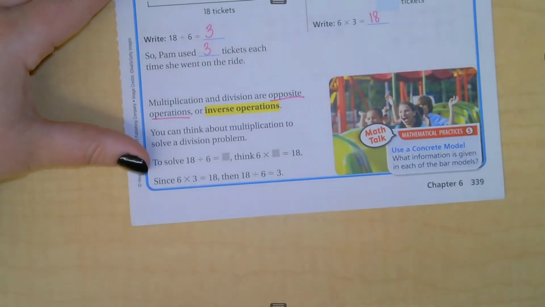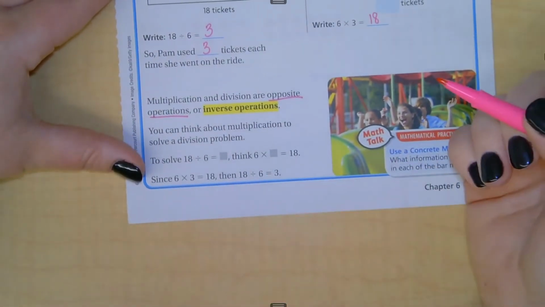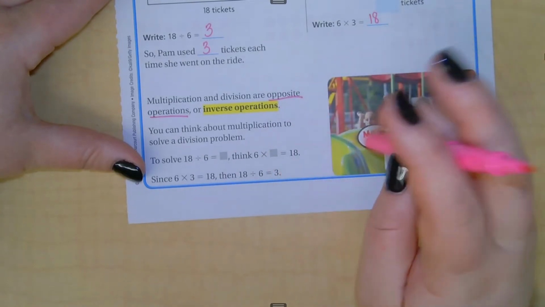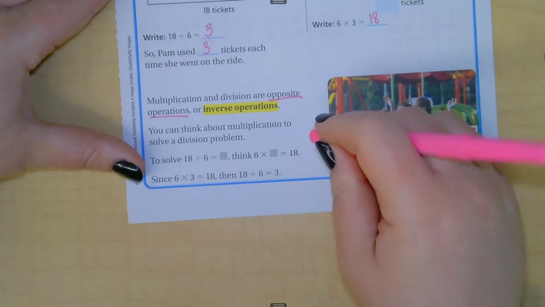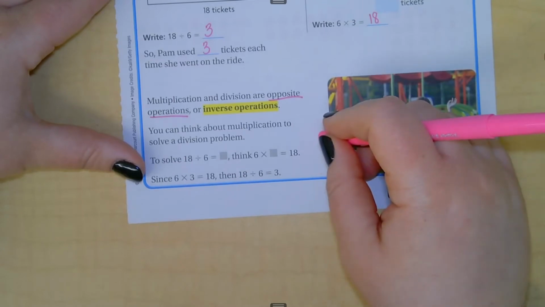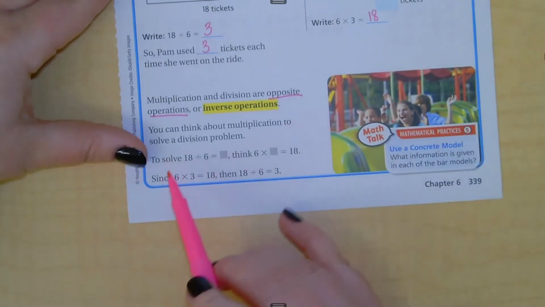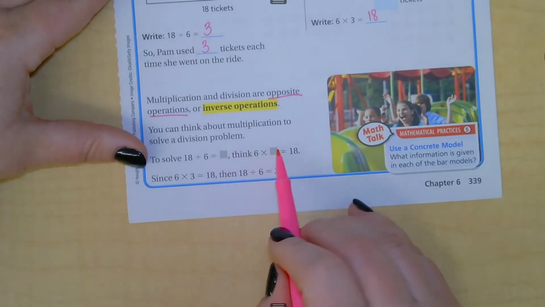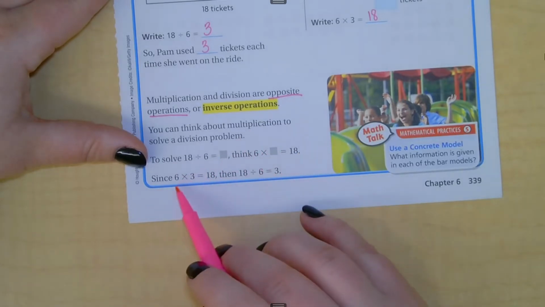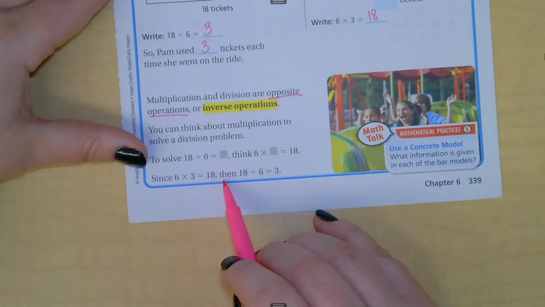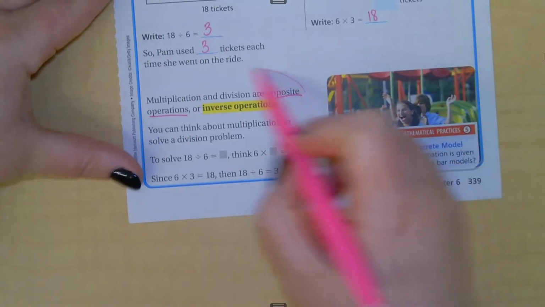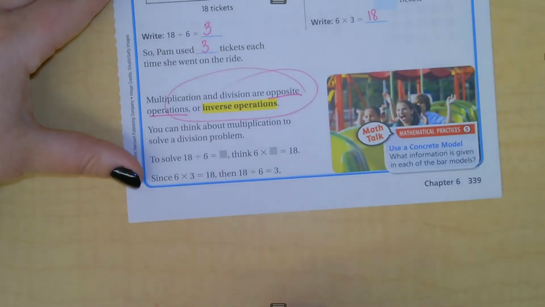You can think about multiplication to solve a division problem. Okay, you have most of your multiplication facts memorized at this point in our class, which is going to help you tremendously in solving your division problems. So, for example, to solve 18 divided by 6, you would think 6 times what equals 18? And since 6 times 3 equals 18, then 18 divided by 6 equals 3. This is using inverse operations.